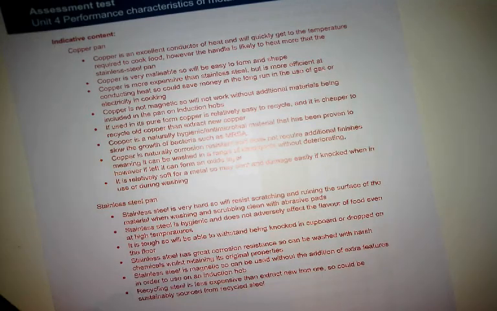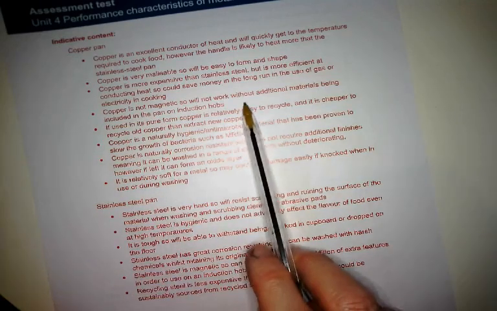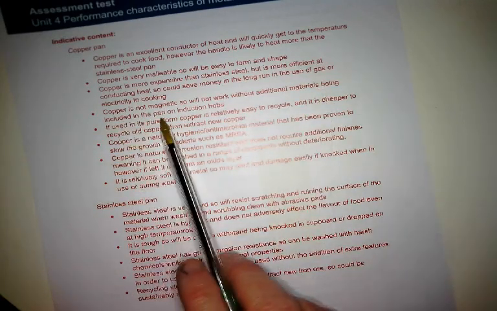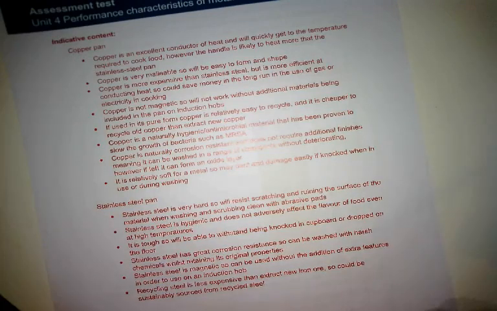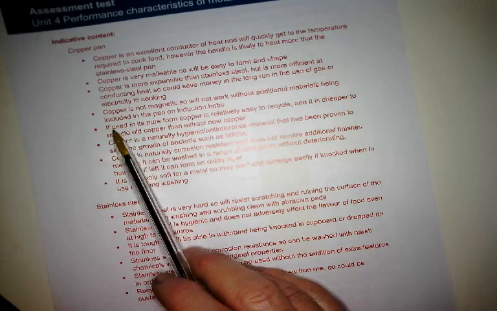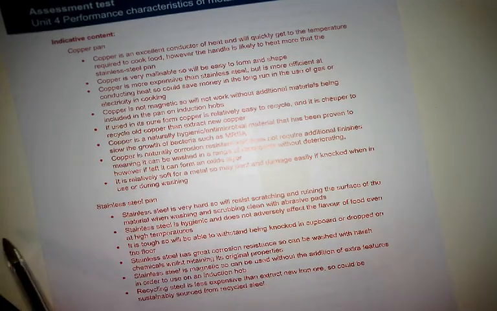Copper is not magnetic, so will not work without additional materials being included in the pan on induction hobs. So induction hobs kind of switch on when it's got the kind of metallic materials on it, so it switches on. It's quite safe with heat then. If used in its pure form, copper is relatively easy to recycle. It's cheaper to recycle old copper than extract new copper.